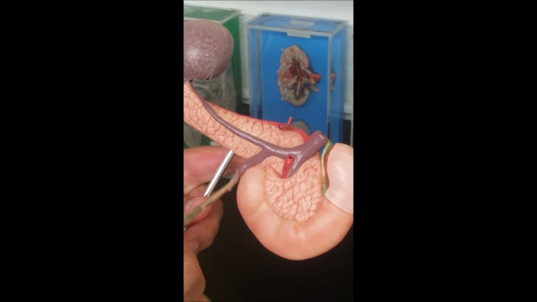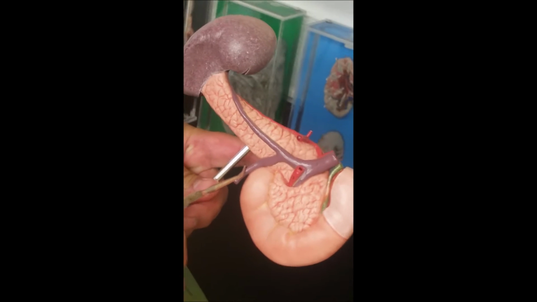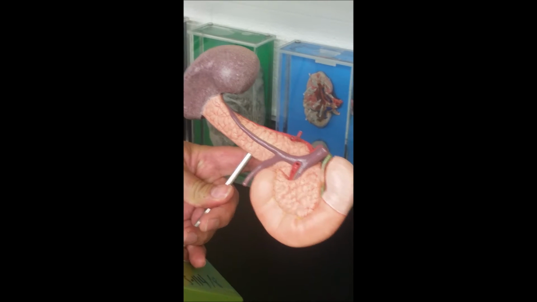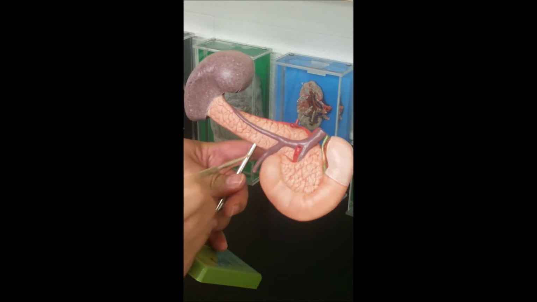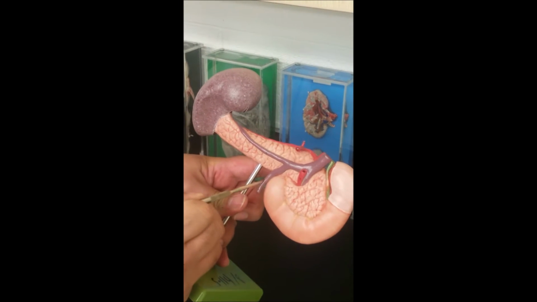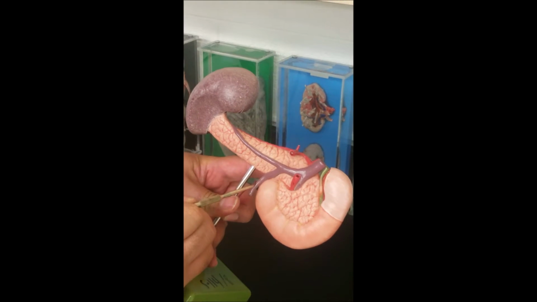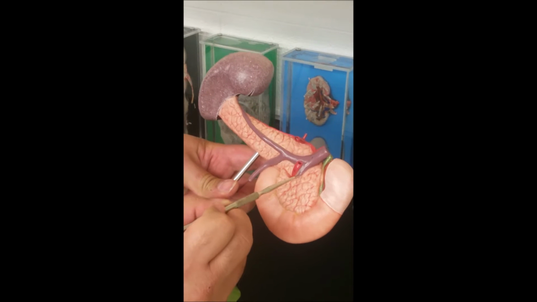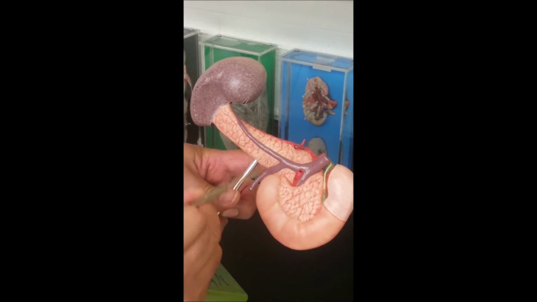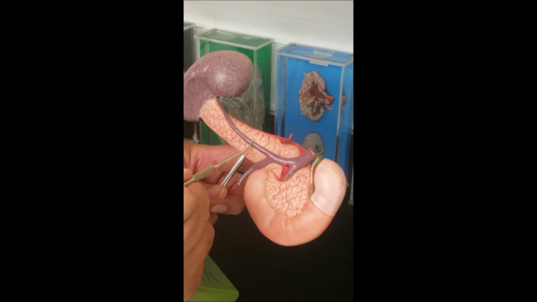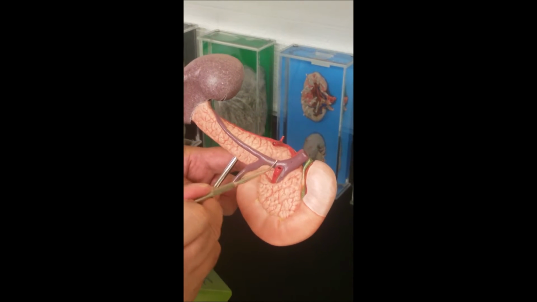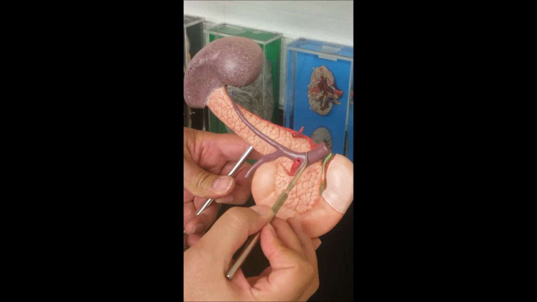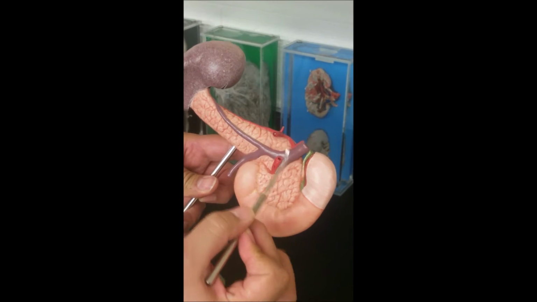Now the purple, we said the purple is the hepatic portal circulation, which brings the blood containing nutrients from the small intestine to the liver. And if you look at this model, this blood vessel here will be the inferior mesenteric vein, and this will be the splenic vein, and this will be the superior mesenteric vein. The inferior mesenteric vein and the splenic vein will join together. So this is a joining here, which will be joined by the superior mesenteric to make the hepatic portal vein that will go to the liver.